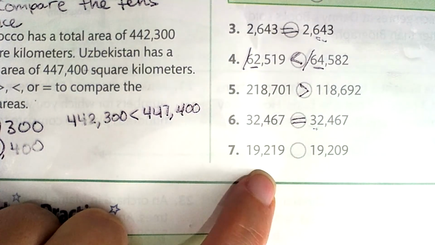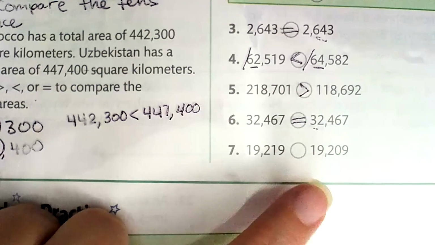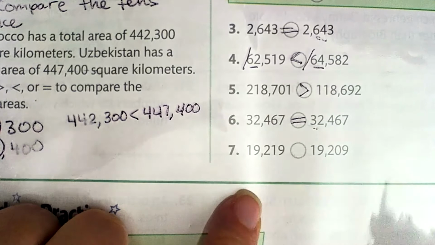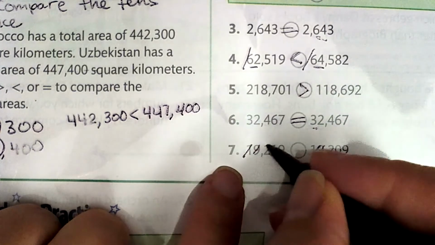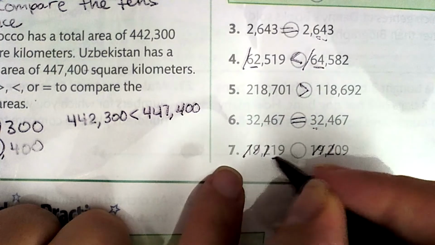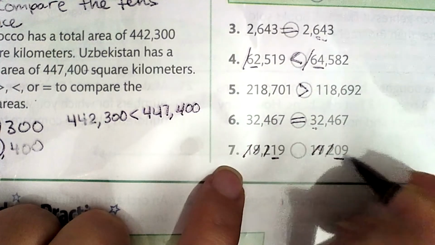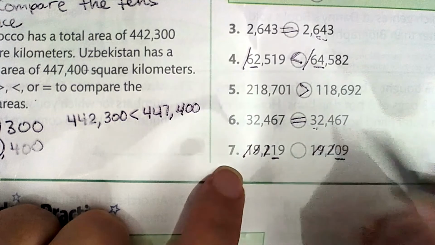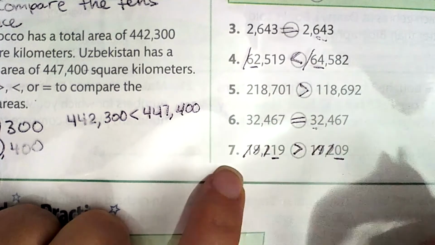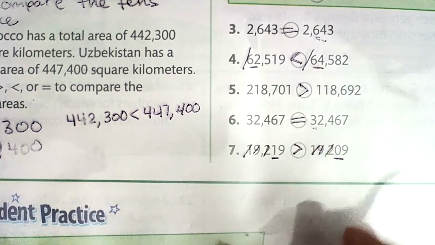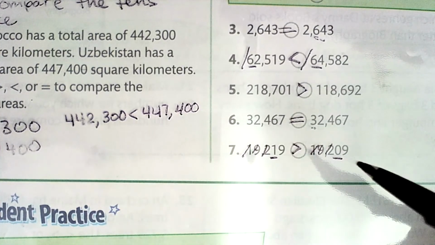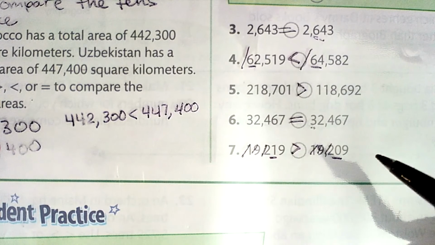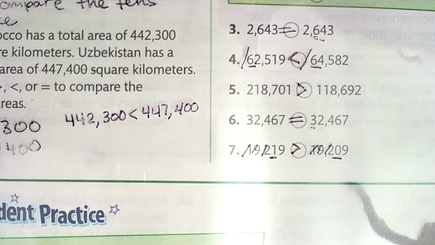The next one we have is 19,219 and 19,209. So they both have the 19. They both have a 2. This one has a 1 in the tens place, but this one has a 0 in the tens place. So I know this one is greater. So remember, you don't go past. As soon as you get to a digit where they're different, where the values are different, that's where you stop. That's where you make your comparison.